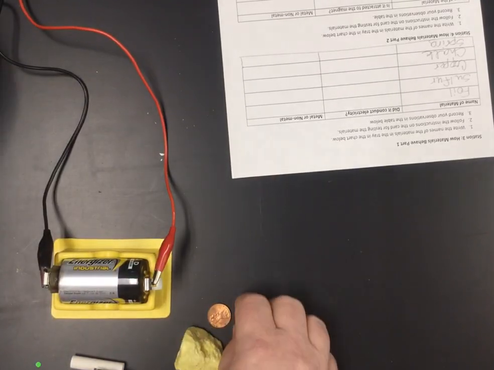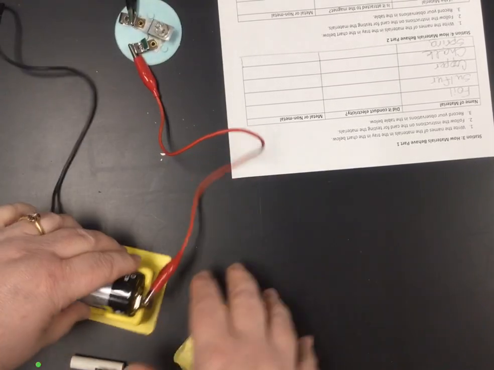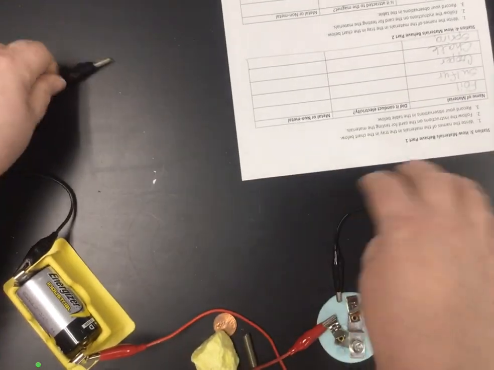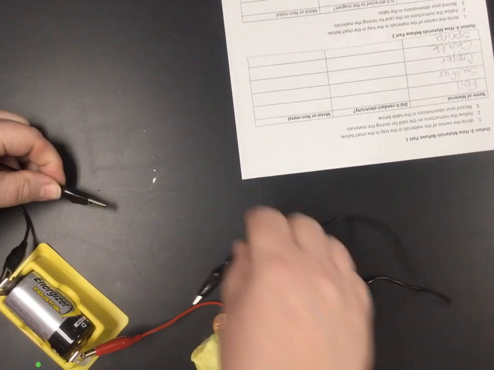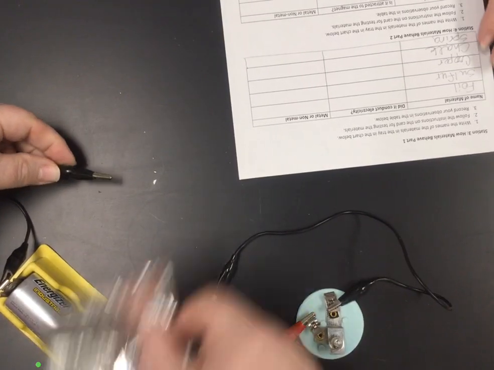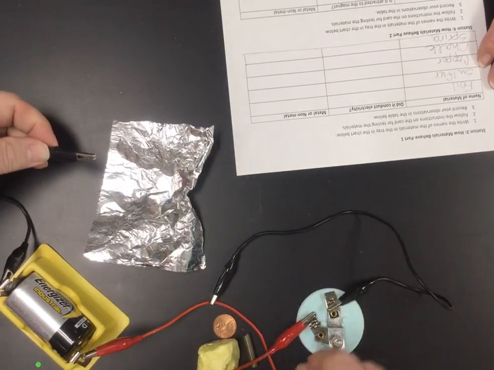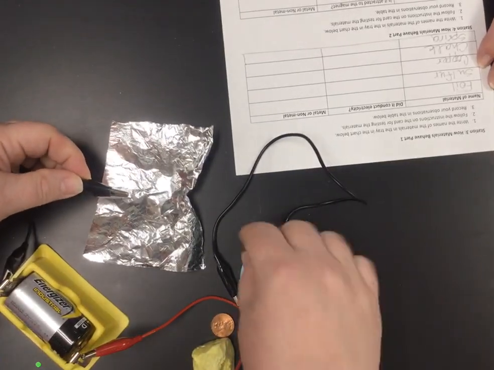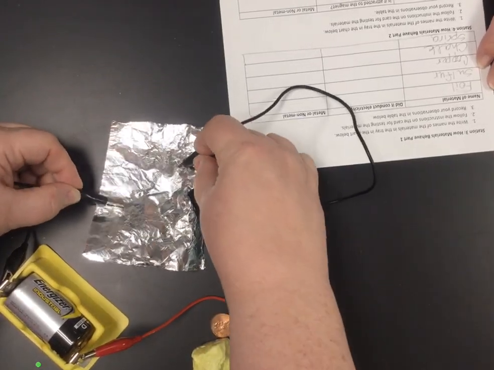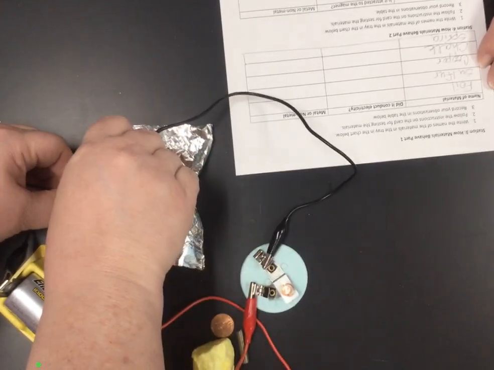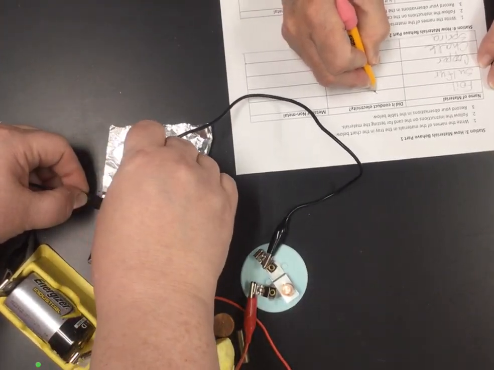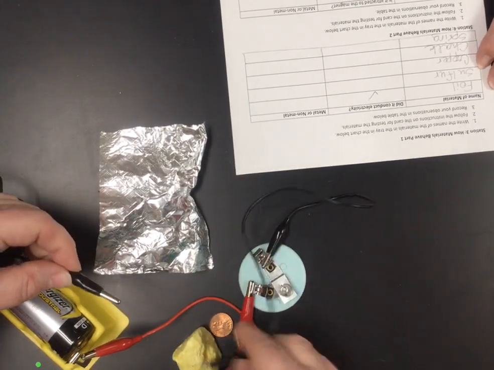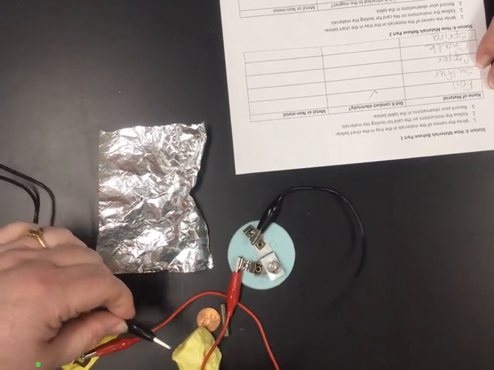And this is seeing if they will conduct electricity. Let me try to get all of this under the camera so you can see it. Here we go. So for the foil, I've got a battery and a flashlight bulb. I think you can see the light bulb. So I'm just going to attach, let me get my arm out of the way. Yes, the light bulb lit up. And then, what's our next thing? Sulfur.